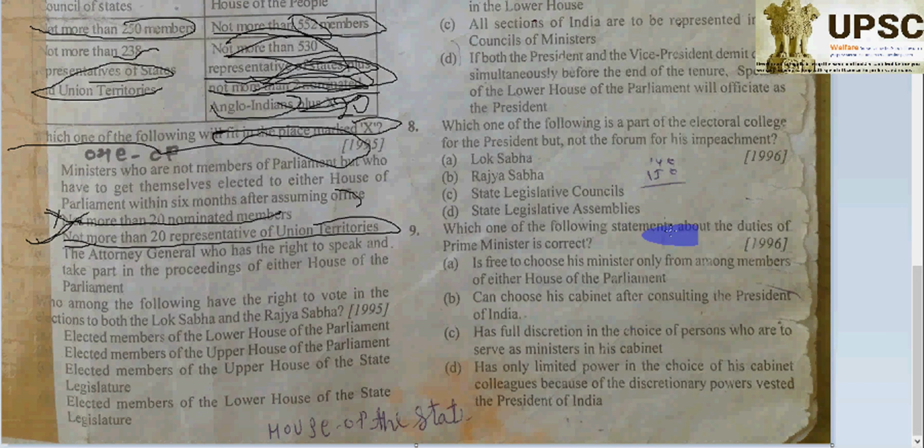Now for the next question: who among the following has the right to vote in elections to both the Lok Sabha and the Rajya Sabha? Of course, who has the right to vote in the Lok Sabha and Rajya Sabha both?